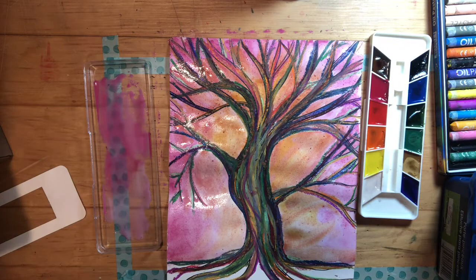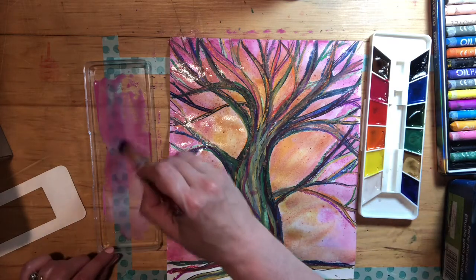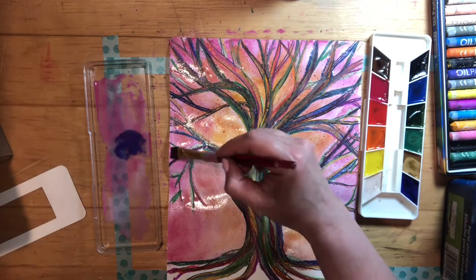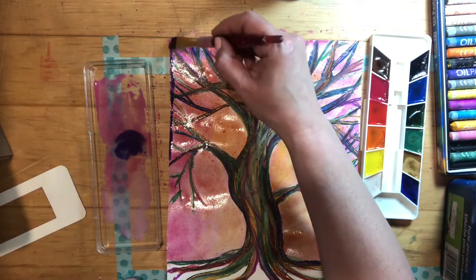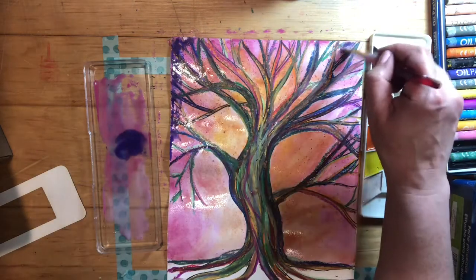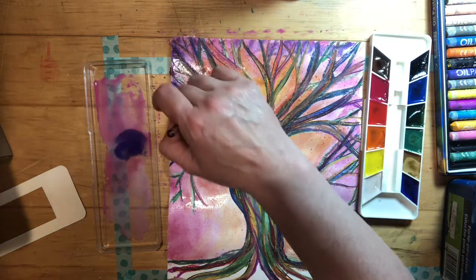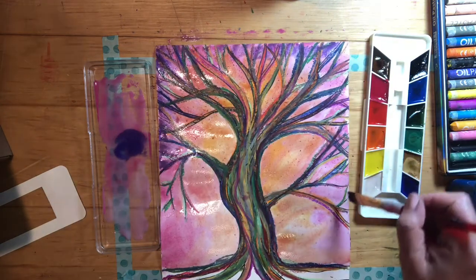Ooh, I like it. Okay, should I add a little bit of purple? A little bit of purple to the edges. Like maybe it's getting dark back here. I don't want to add too much. Just a hint.